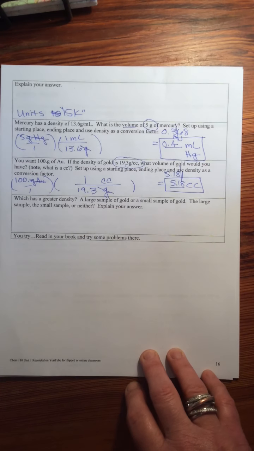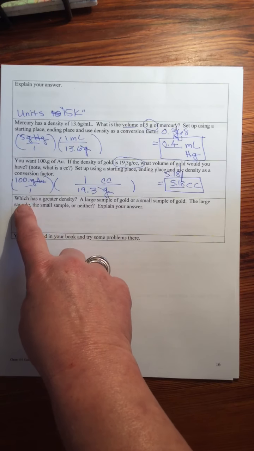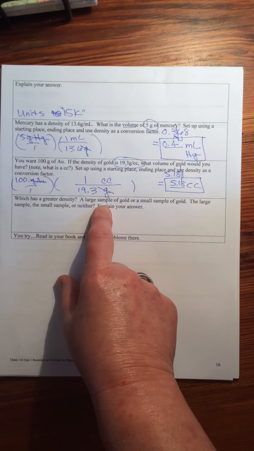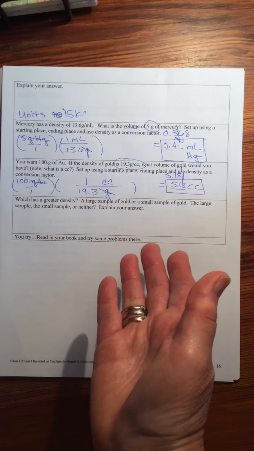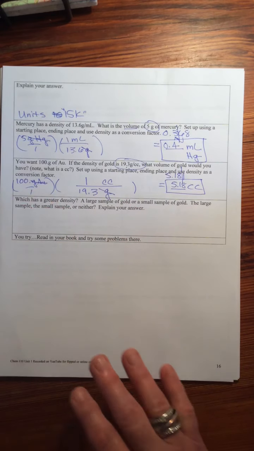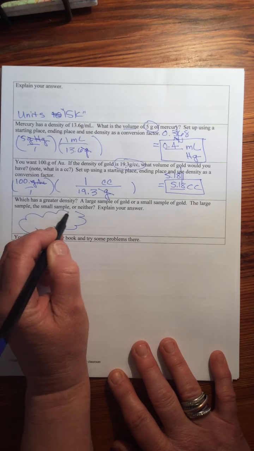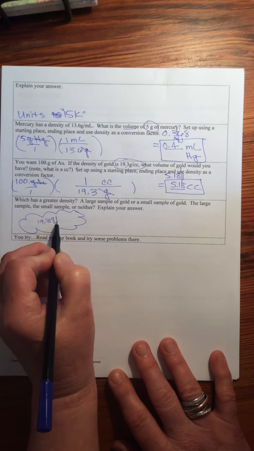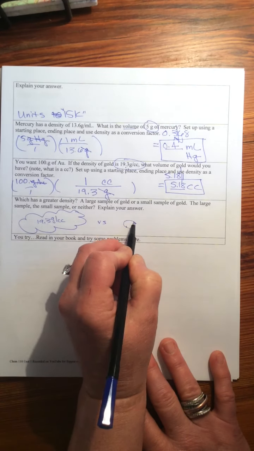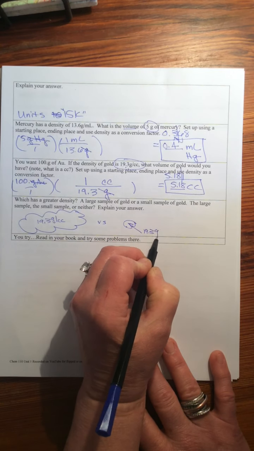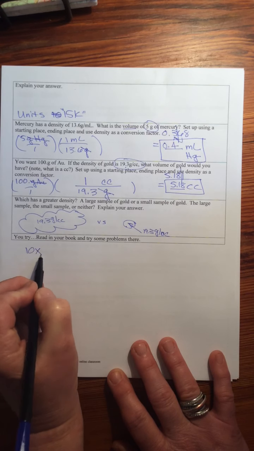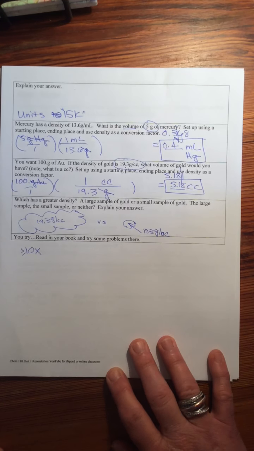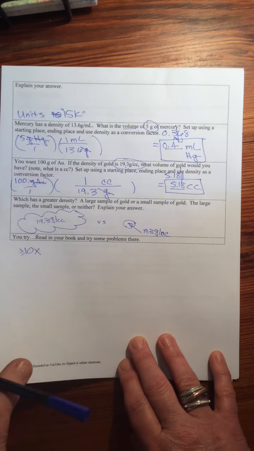Okay. All right, and the last one is a concept. Which has a greater density, a big pile of gold or a small pile of gold? Neither, because density is density regardless of the sample size. So if I have this big pile of gold, the density is 19.3 grams per cc versus my little pile of gold. Density is density regardless of the sample size. Okay, again, 10 or more problems on each of these topics before moving on.